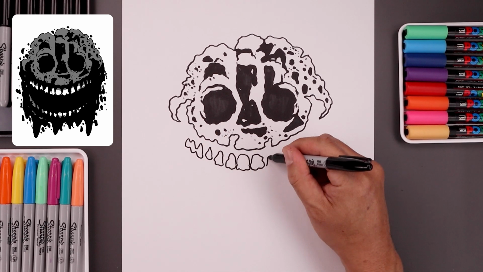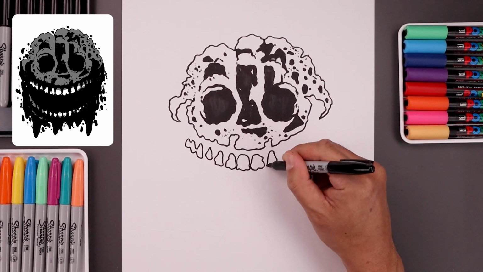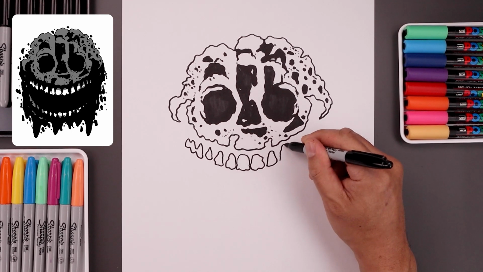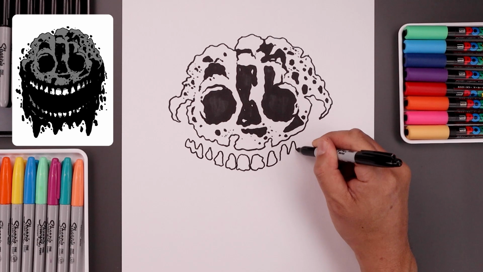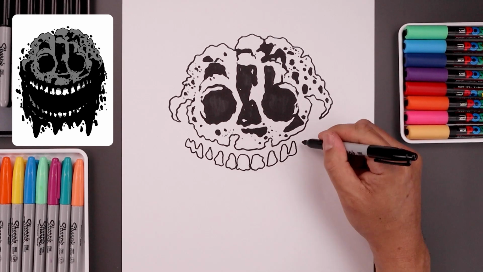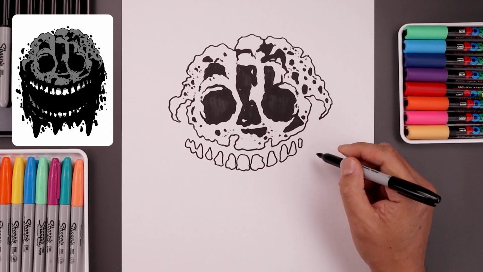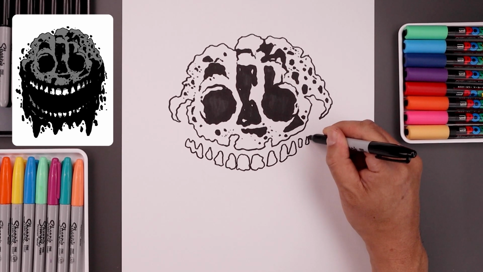And then go over and do the right side. Blend in these two teeth together. I'm just adding a few more spots going up towards the right.